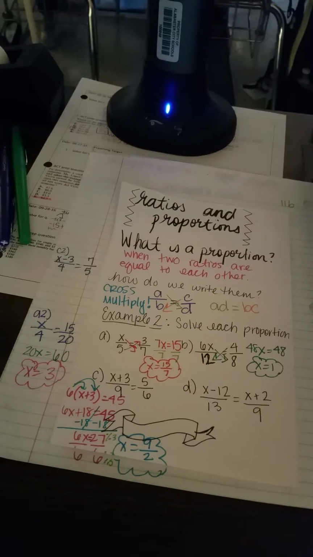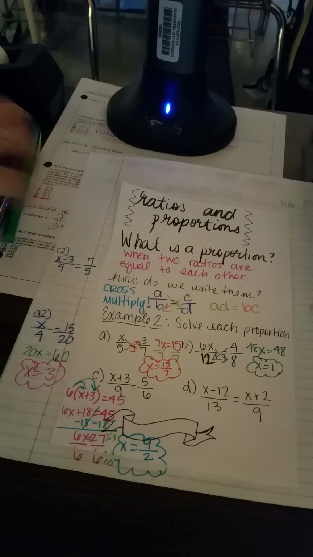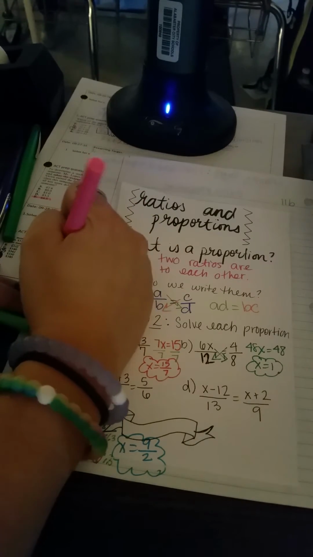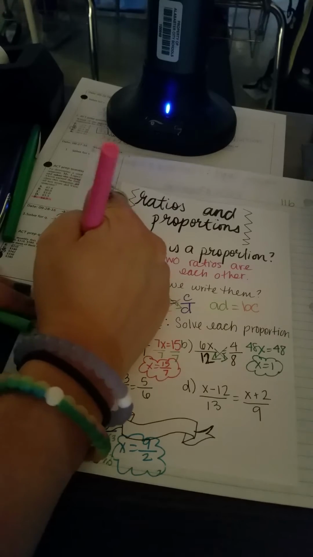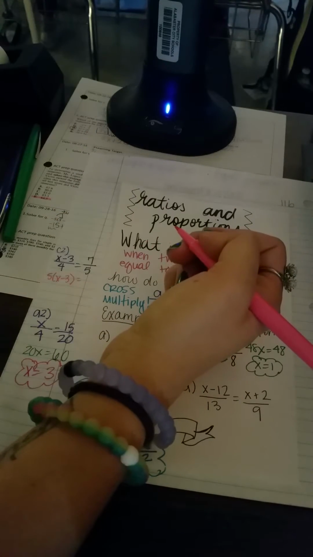Alright, so the first thing we do is we multiply 5 times x minus 3, and we put x minus 3 in parentheses.